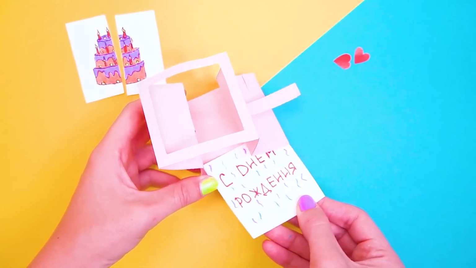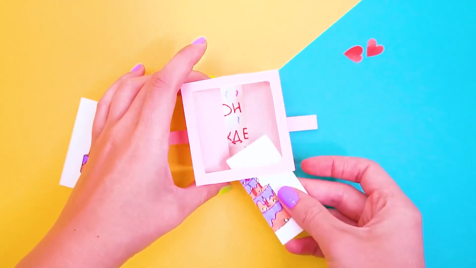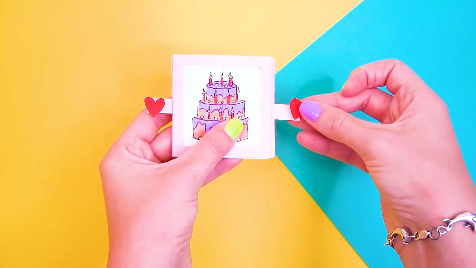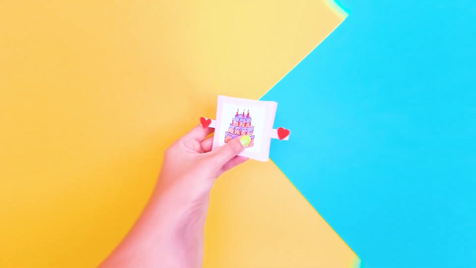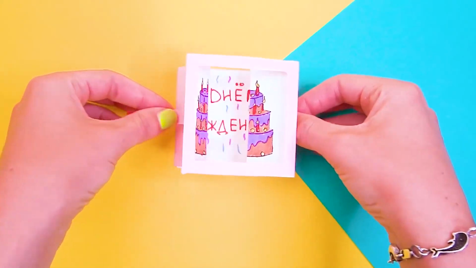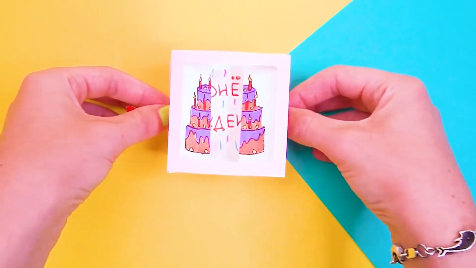the bottom of the concertina. And now insert the cake that has been cut in half. And glue tiny hearts on both handles. And the cool party concertina card is ready! With this one you'll definitely surprise the birthday person!